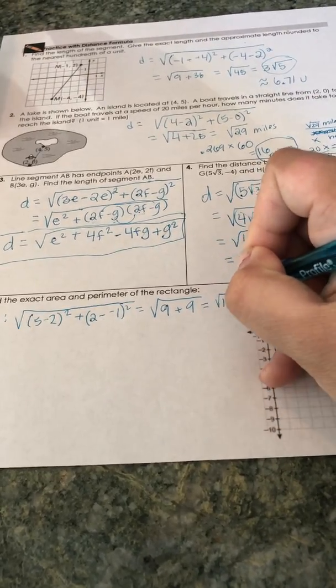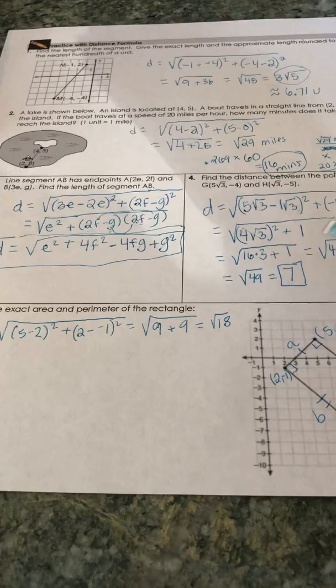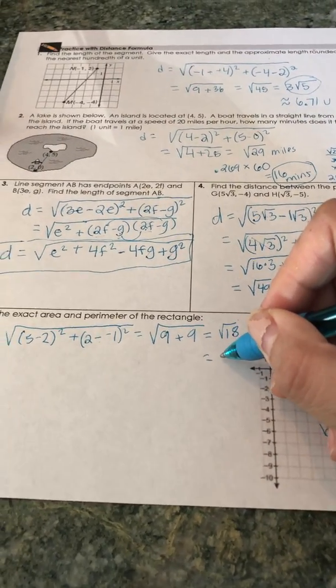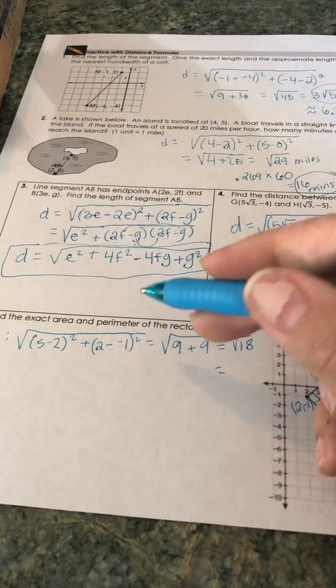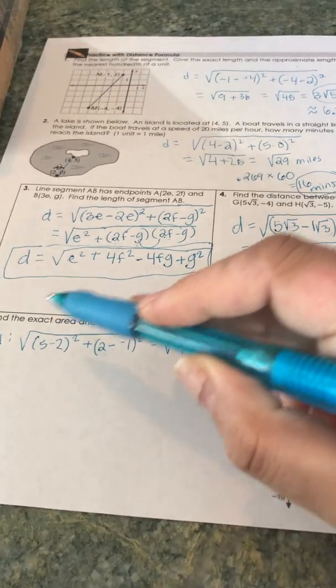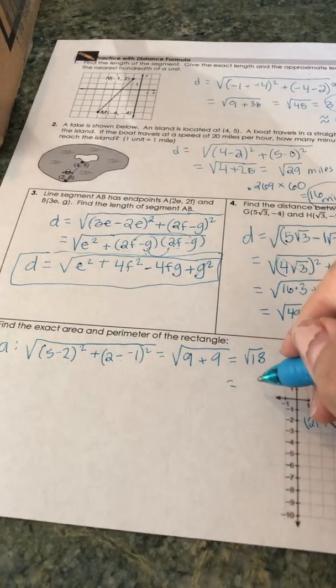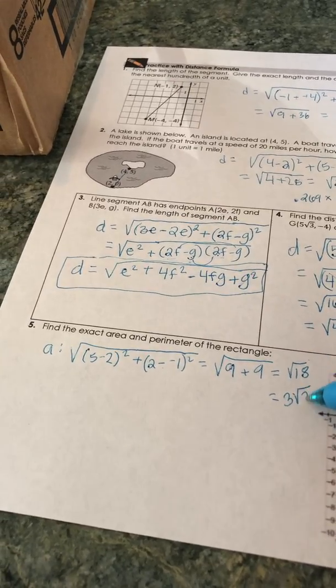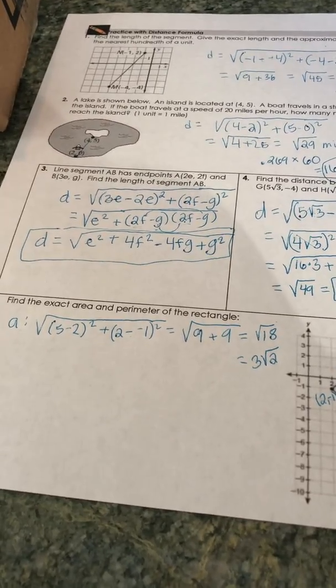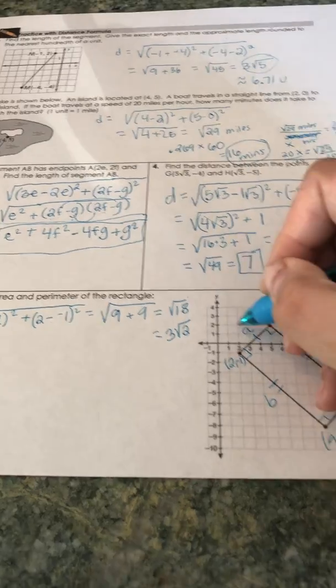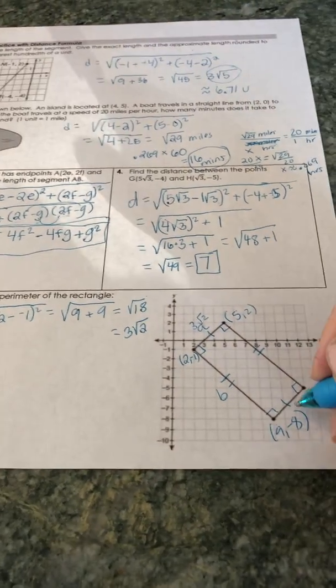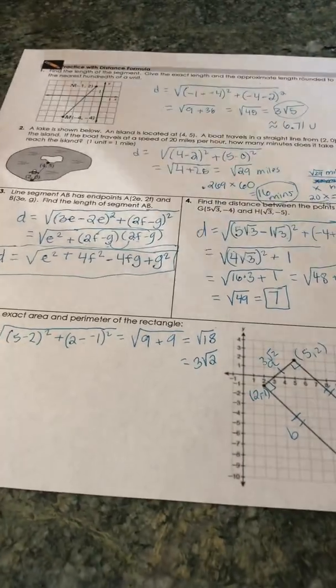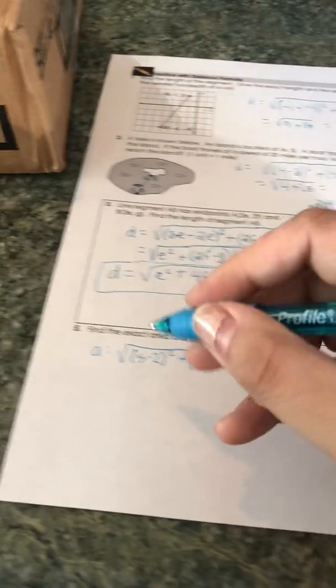That comes out to the square root of 18, which can be simplified. You should always write in simplified radical form, because when we write the area and the perimeter, we want an exact area and perimeter, which means I don't want to round. So 9 and 2 are the two factors here, and that comes out to 3√2. So that's saying this little guy here is 3√2, and so is the one across from it. And then we have B.